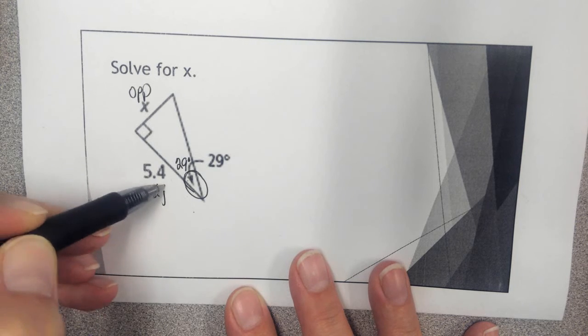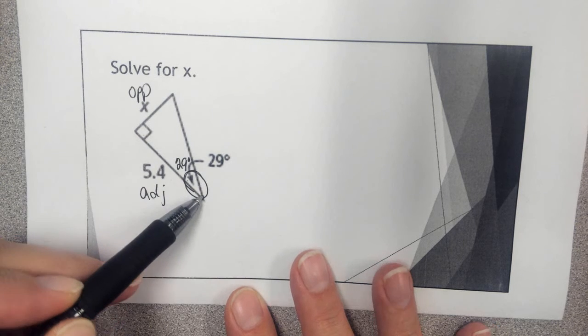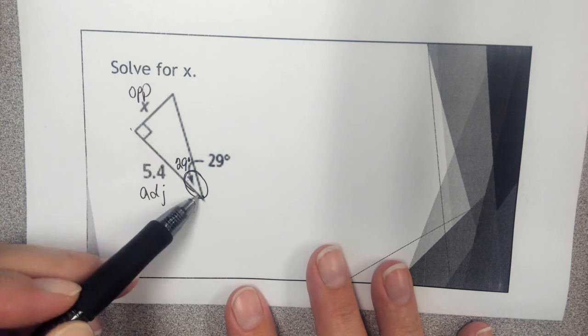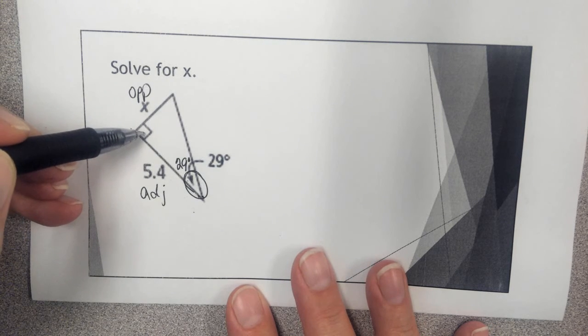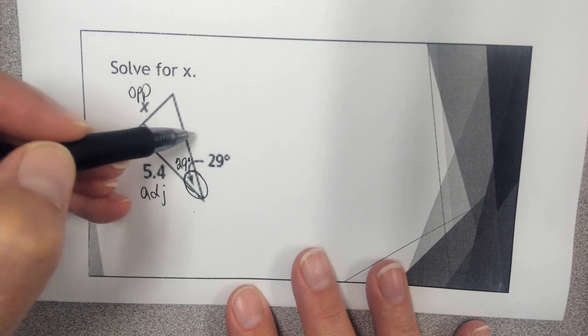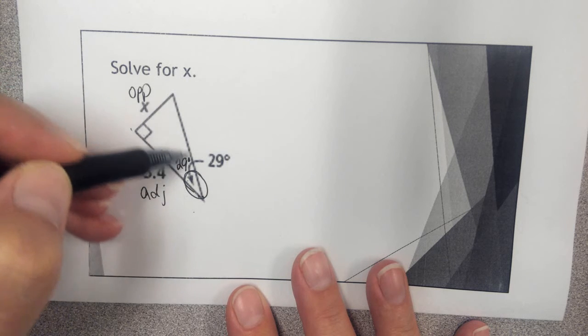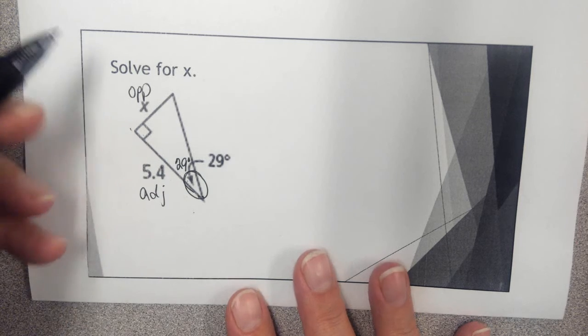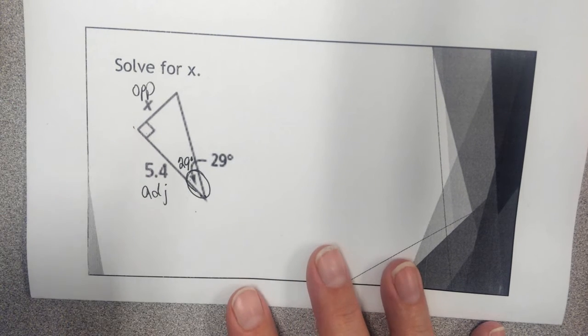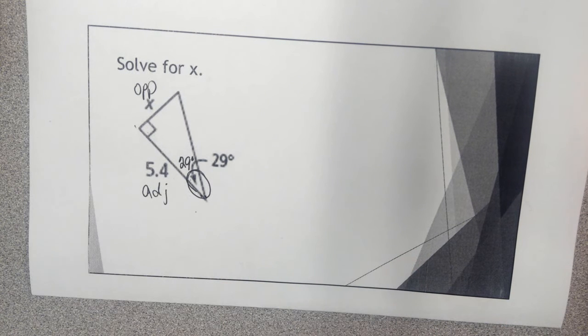Okay, here's how you know. It's attached, so it can't be the opposite. It's attached to the angle that's 29 degrees. And the right angle is right here. You've got to look. And across from the right angle is this side over here, this long one. That's your hypotenuse. That's not it. So it's got to be the adjacent leg. All right, which trig function? Think about SOHCAHTOA. Which one has the O and the A in it? The tangent. Yeah. So I need the tangent.